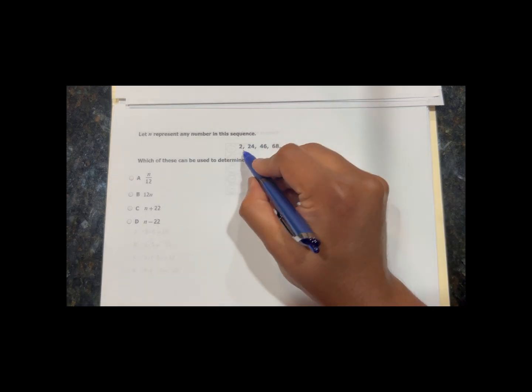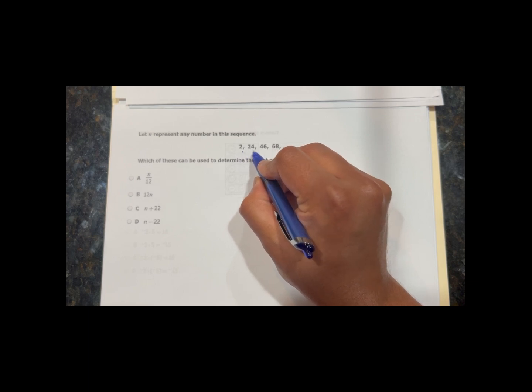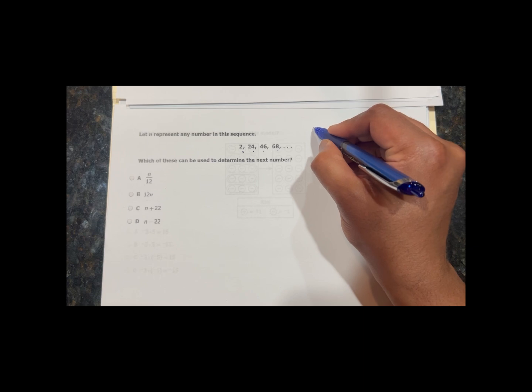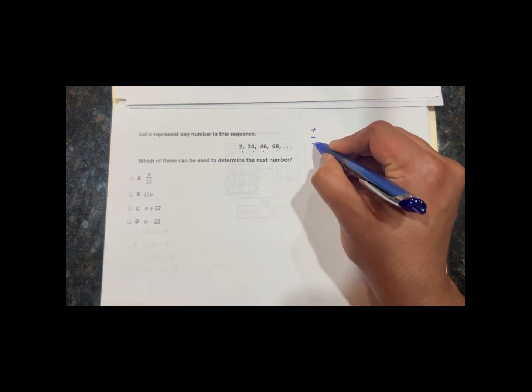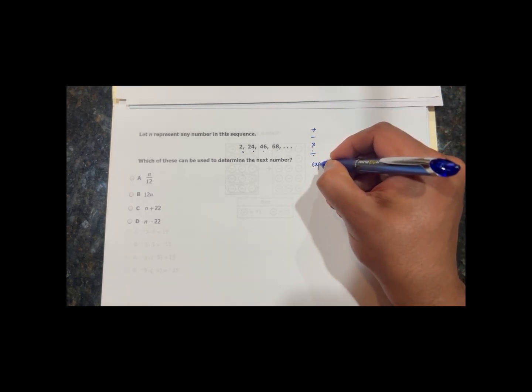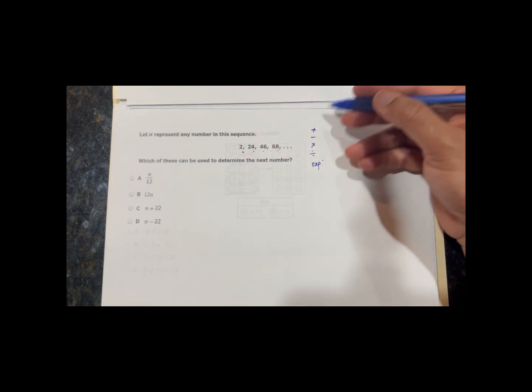Let n represent any number in the sequence. Okay, so this is a problem for sequences. The best way to look at it is first spend some time thinking about what these numbers are and how they're related. So here I'm just looking at this. Remember, there are just 4 basic operations. You add, you subtract, you multiply, you divide. It's got to be one of these 4 things generally. Sometimes it's an exponent, but most of the time, if you can get these 4 things, it should be pretty straightforward. If it is an exponent, it's going to be very simple.